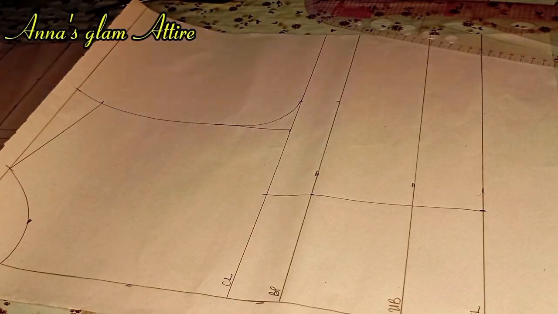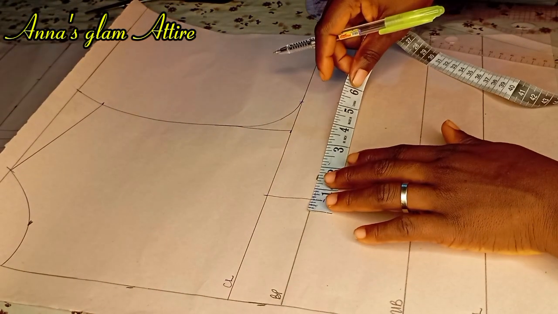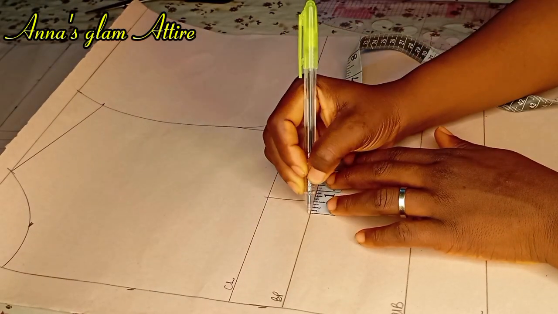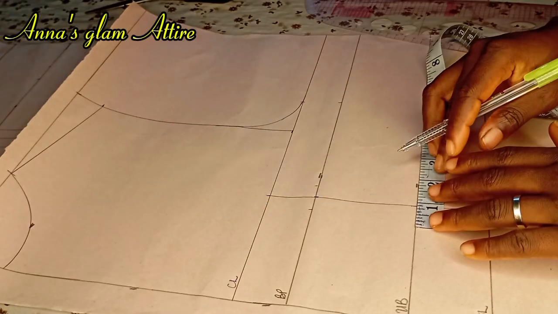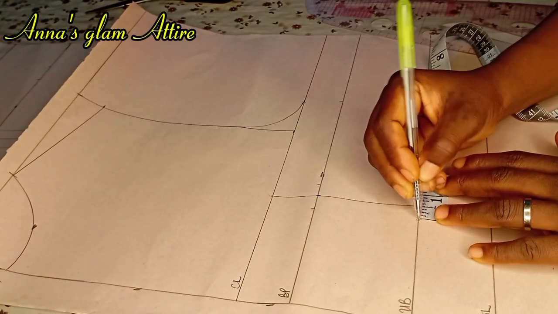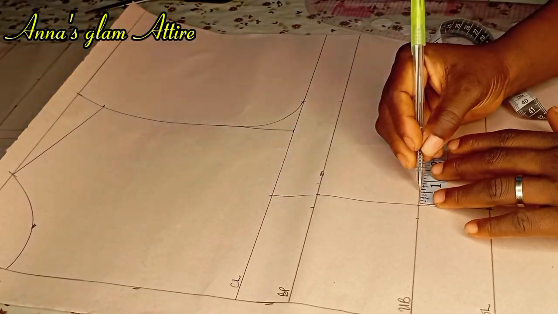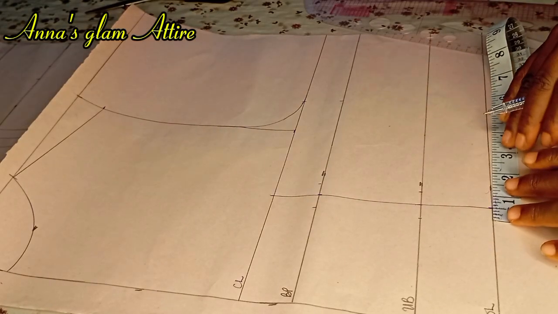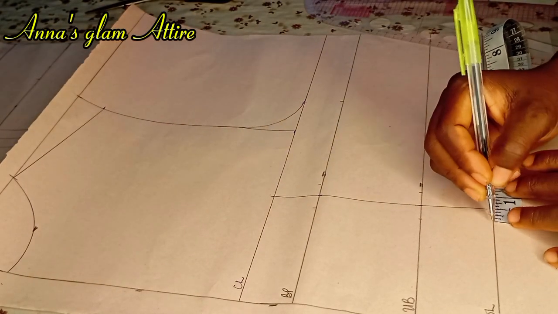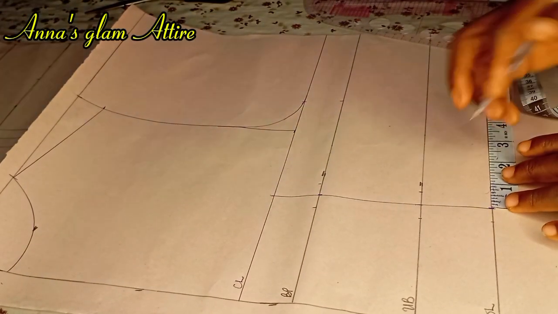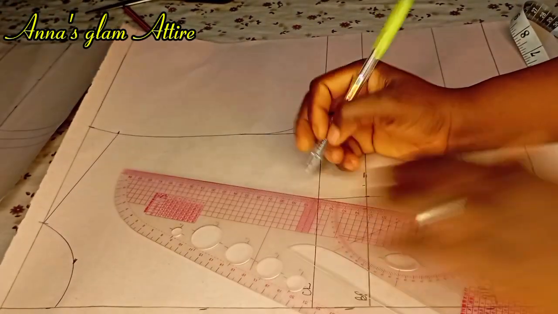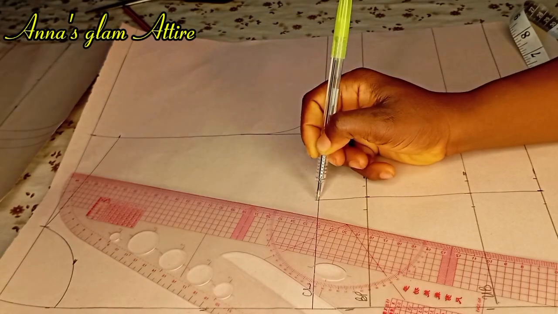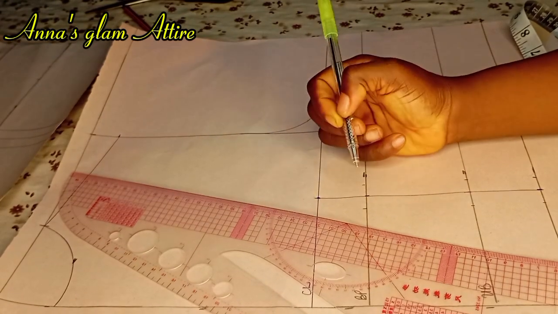So the next thing we are going to do is mark 1/2 inch at both sides. We'll start from the bust point to mark the 1/2 inch. Okay, then from this point, from this chest line point here, I will connect the dots.